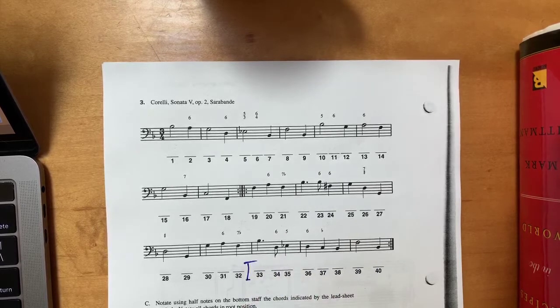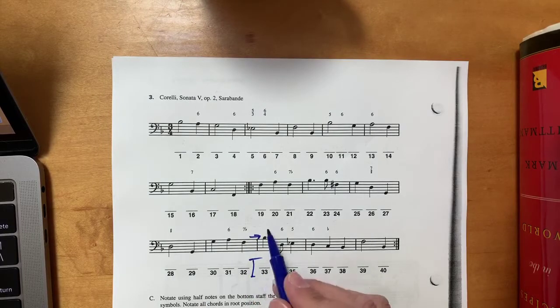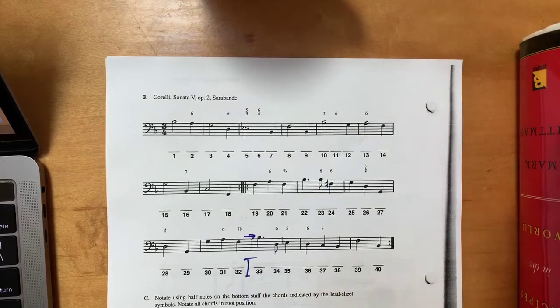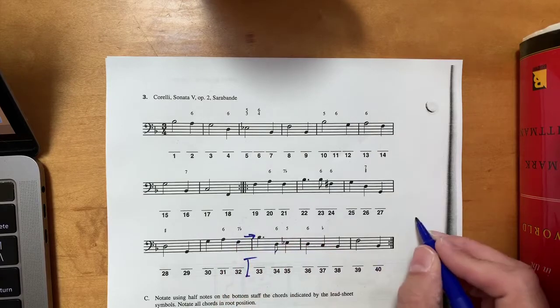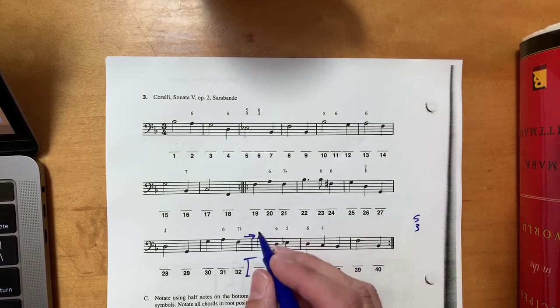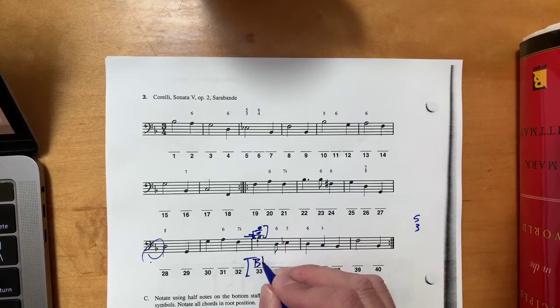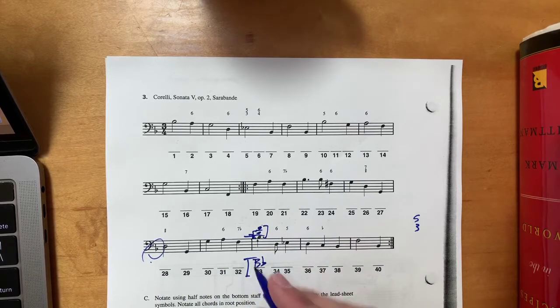Okay, so here we have a B flat in the bass. There's no figure, and if there's no figure, that means that it is 5-3. That means that it is root position. Therefore, this will have a D and an F over it. There's a 5 and there's a 3. Since there's a B flat in the key signature, this is B flat D F. This is a B flat major chord.